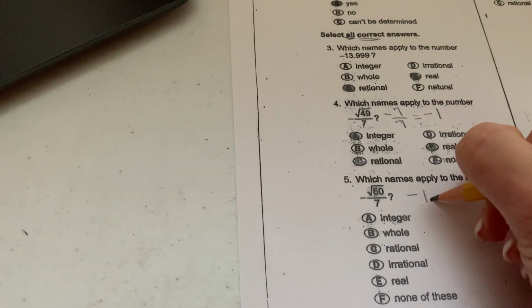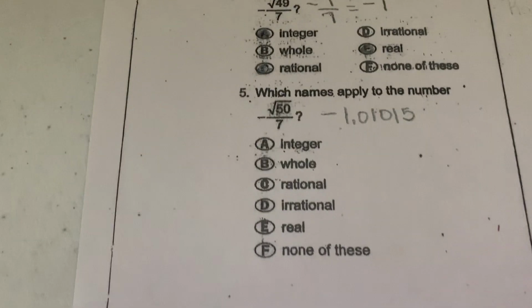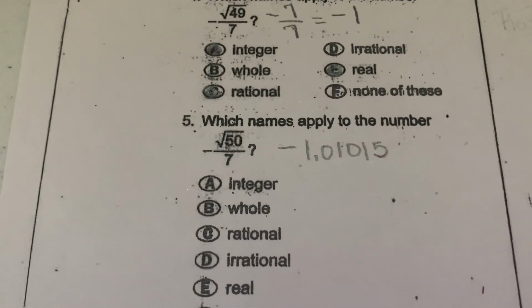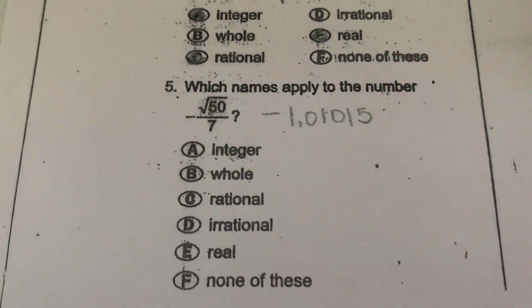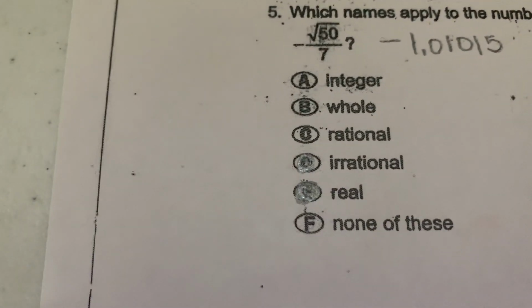Negative 1.01015. It's going to keep on going, okay? So because square root of 50 is not a perfect square, we automatically know it's irrational. But even if it's irrational, it is still real. So for number 5, we should have real and irrational.